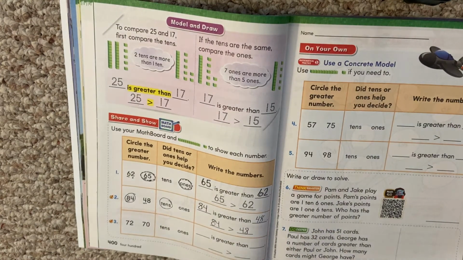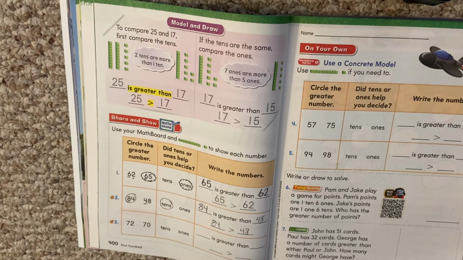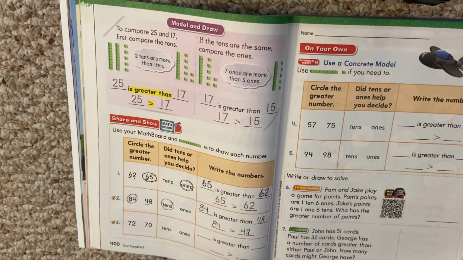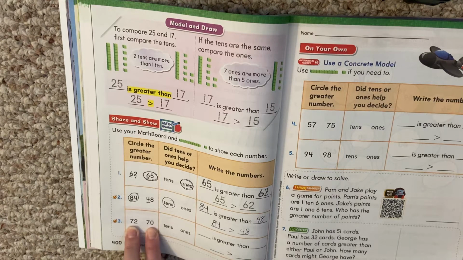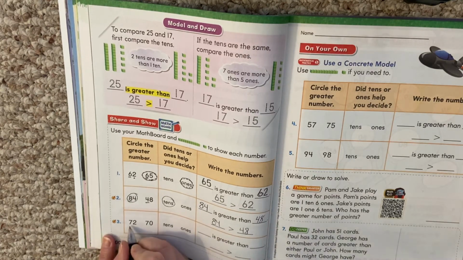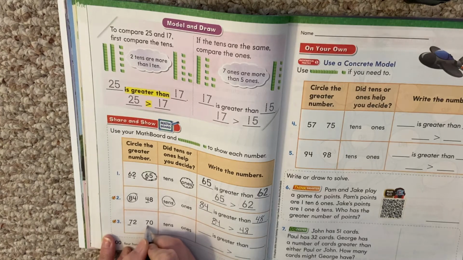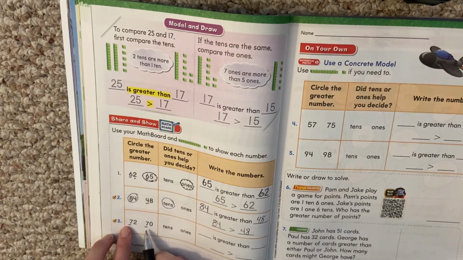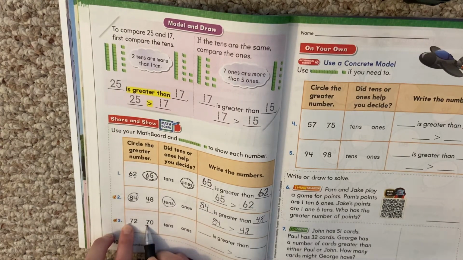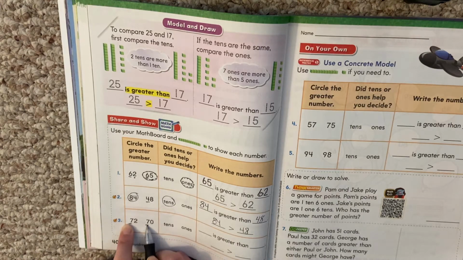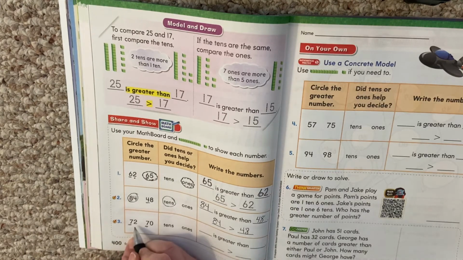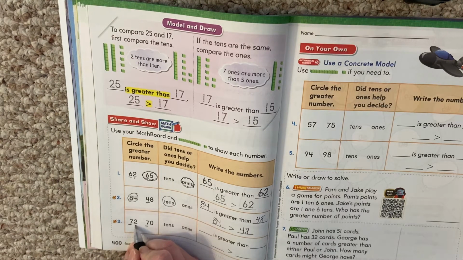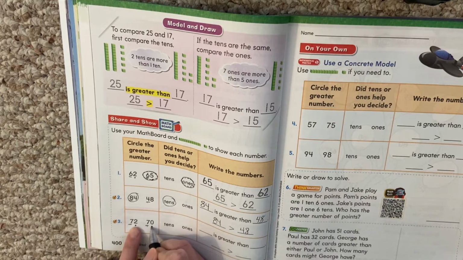Okay, if you have to pause at any time, go ahead. Right. We're going to try this one together. Okay, so let's look at these two. 72 and 70. So first we're going to look at our tens. Here's a 7 in the tens place and a 7. Hey, 7 and 7, they're the same. So now we have to go on to the ones place. 2 and 0. Look at those ones.